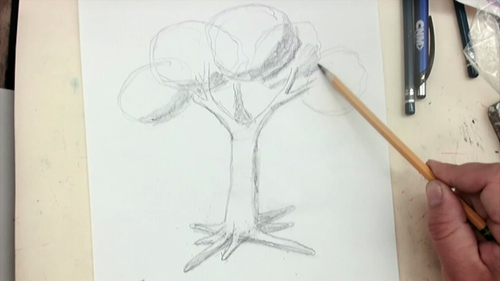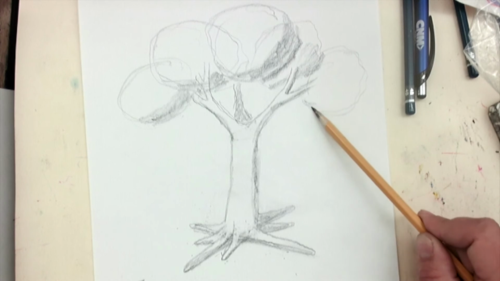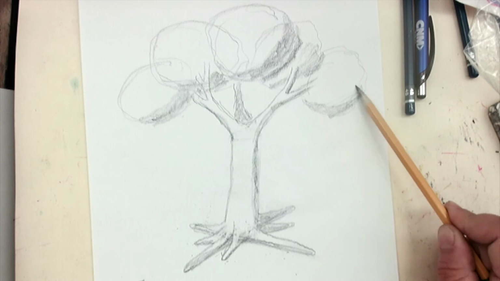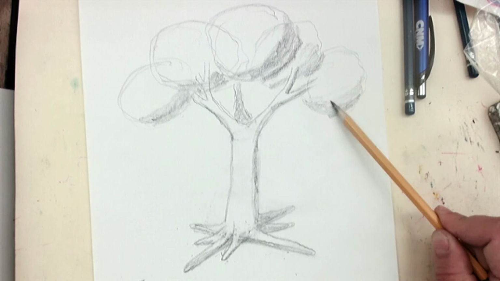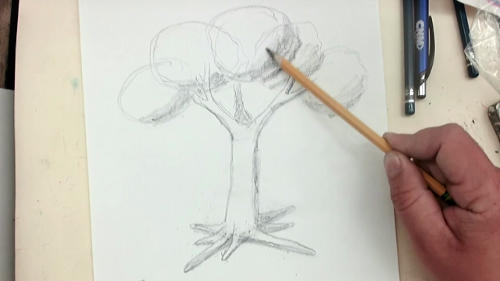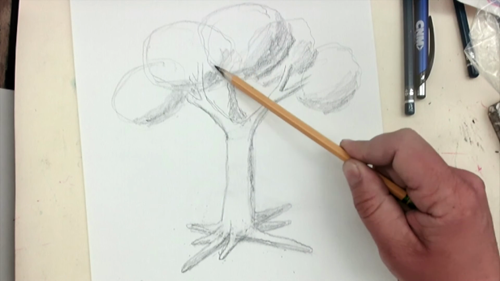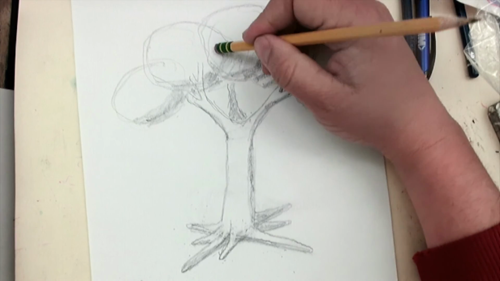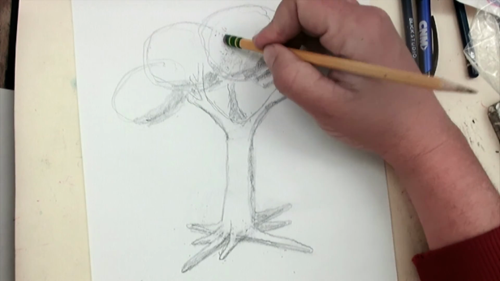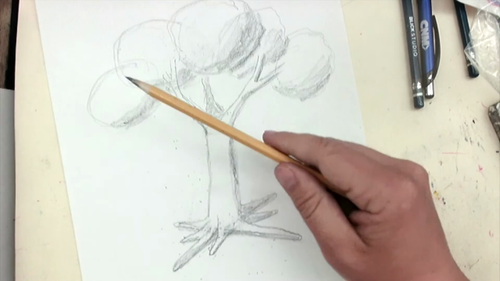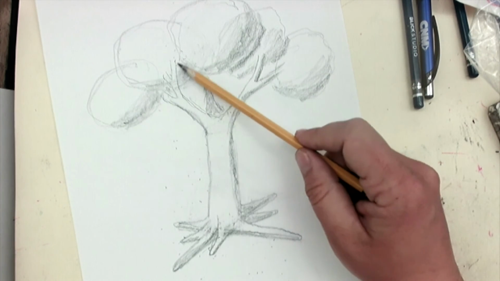So I tend to do the shadow on this before I lay in the final contours and details. And the reason for that is during your shading phase, you're likely to kind of smudge things. And I don't want to really smudge those final contour lines or those details. I want to be really careful once I get those going. I can erase out where I'm overlapping with the leaf clumps.